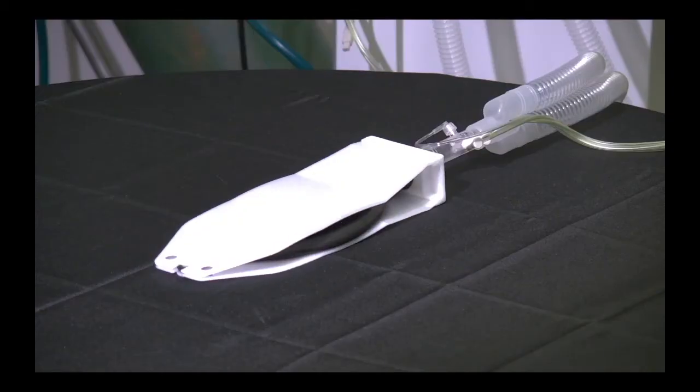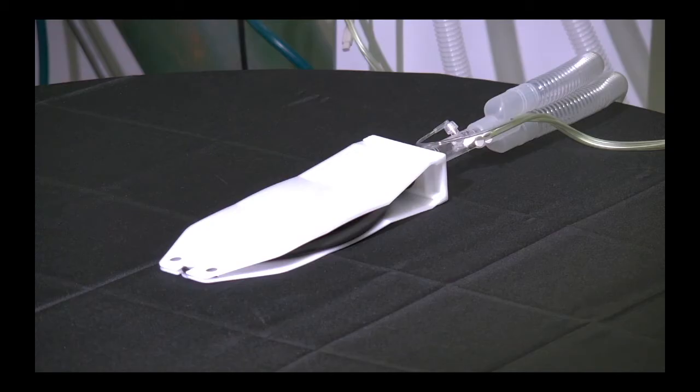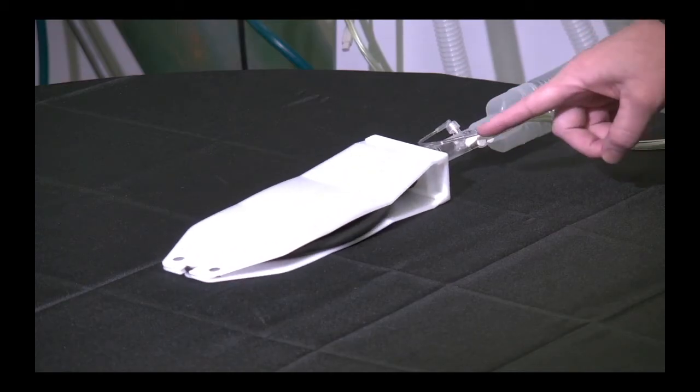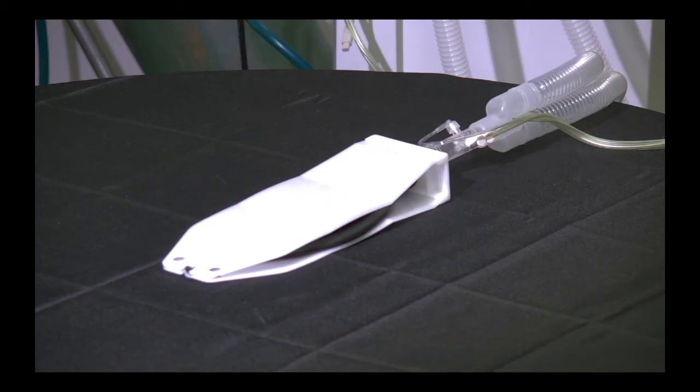The data source is used to obtain patient monitoring parameters from either the ventilator or the airway module. In this clip, I'm just pointing out that my D-Light sensor is in place so I can obtain measurements from the airway module.